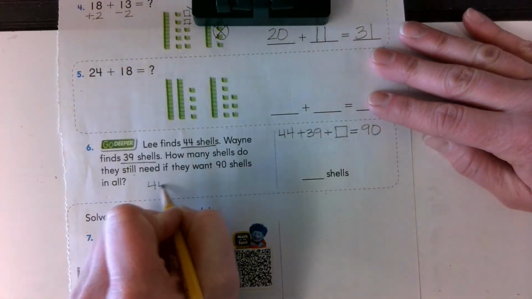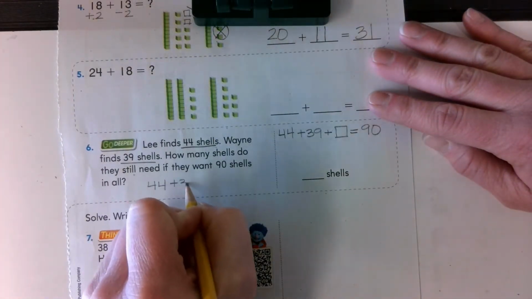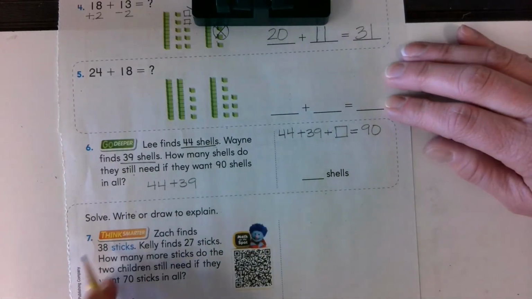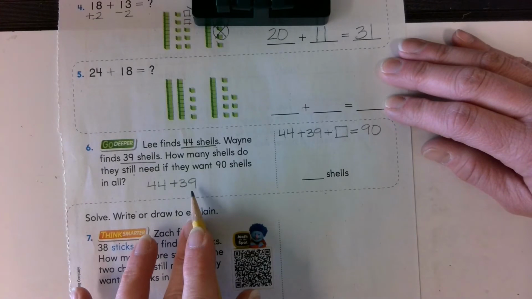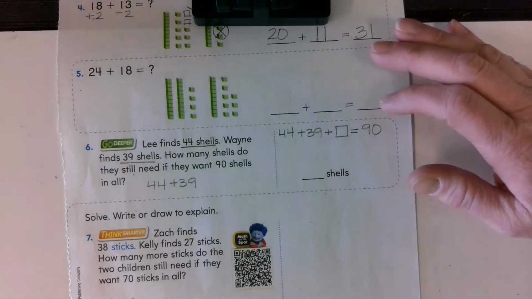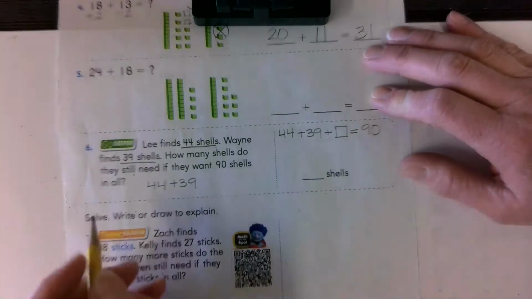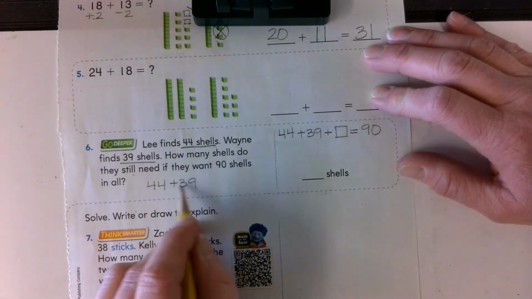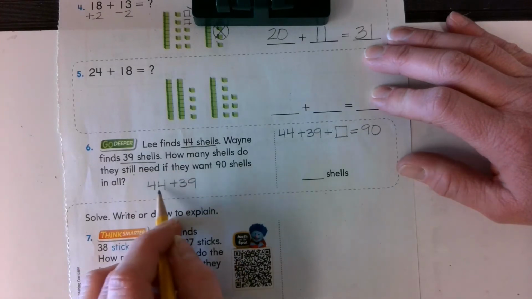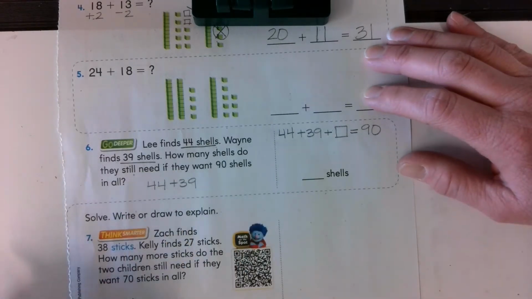Let's use compensation. 44 plus 39. Which addend is closer to the next tens number up? Everyone? 39. 39 only needs 1 to become 40. So 39 is going to talk to 44 and say, can I have one of you?